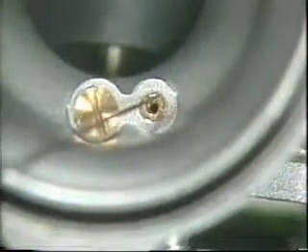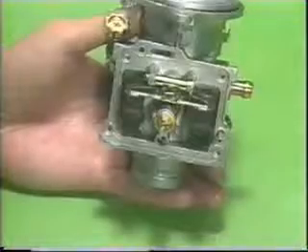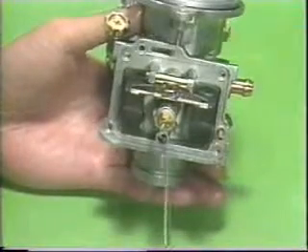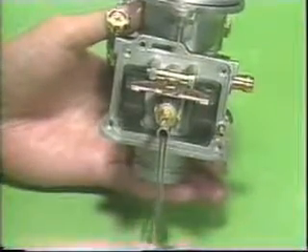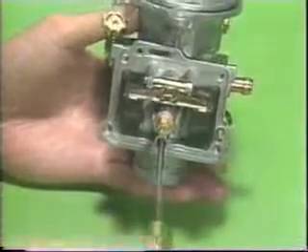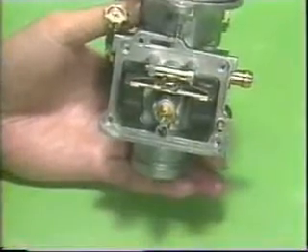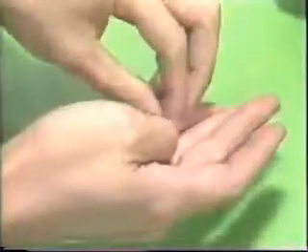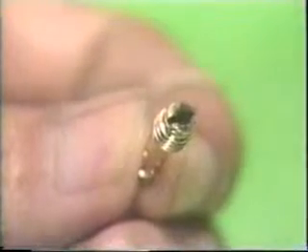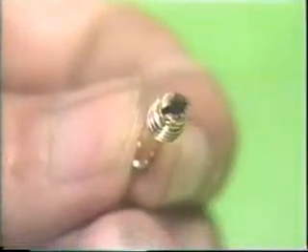Is the pilot air jet clogged? The answer is no. It looks okay. Is the pilot jet clogged then? Uh-oh, yes, it is clogged. This is what is causing the trouble.